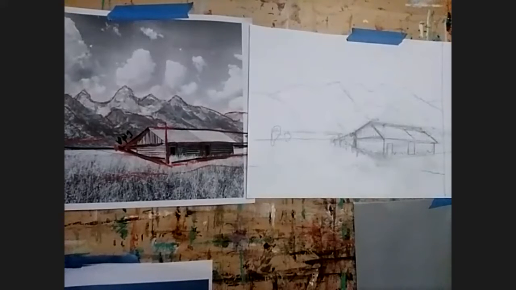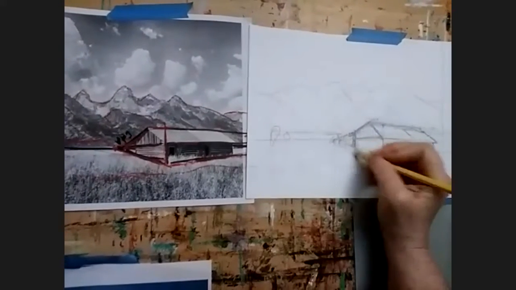Fun. Kitty on the bus. He's looking pretty good.